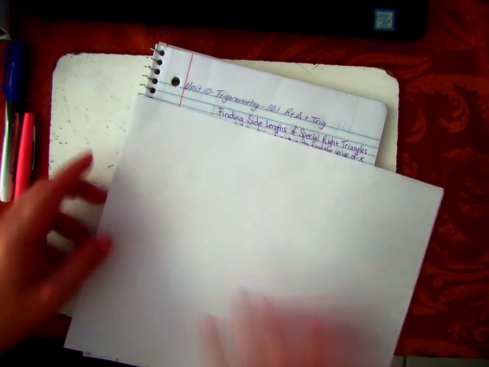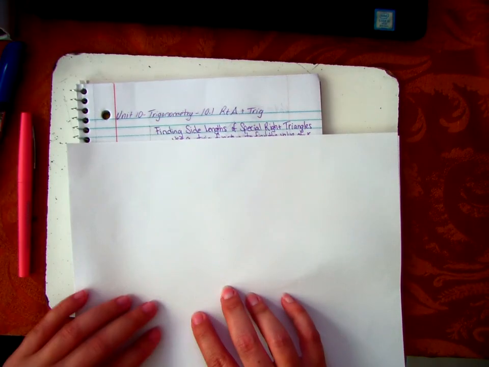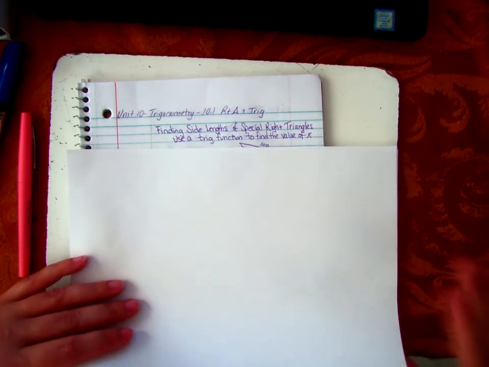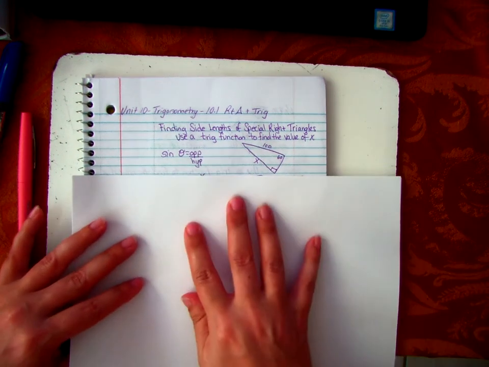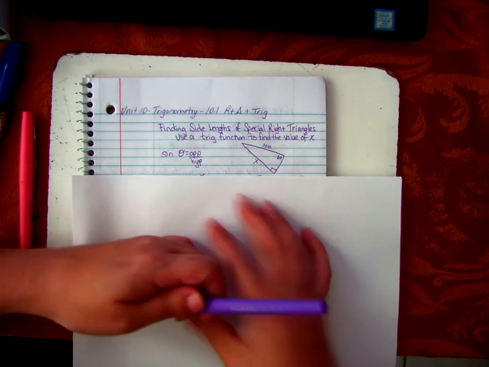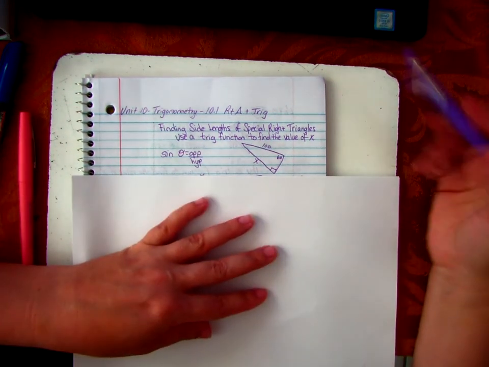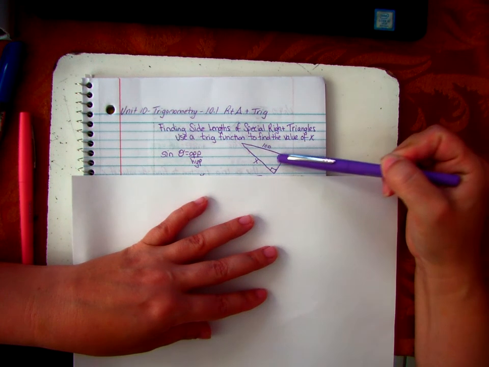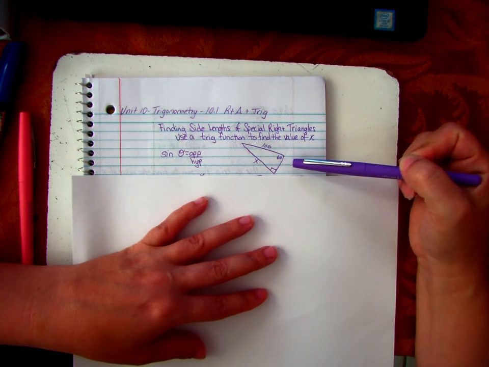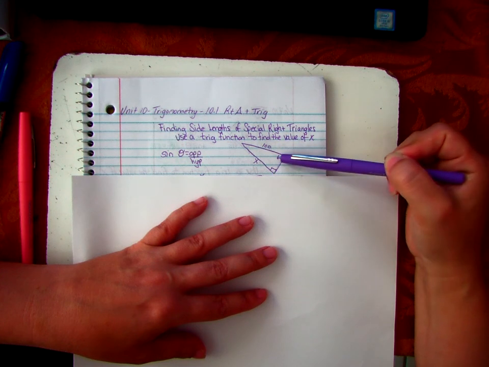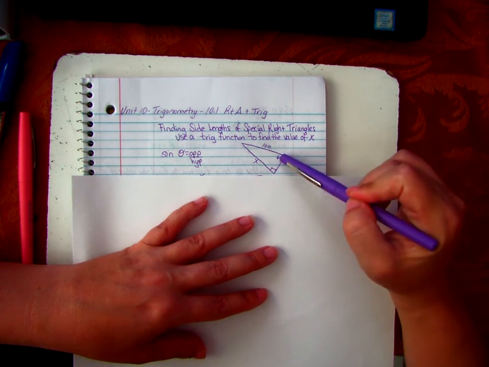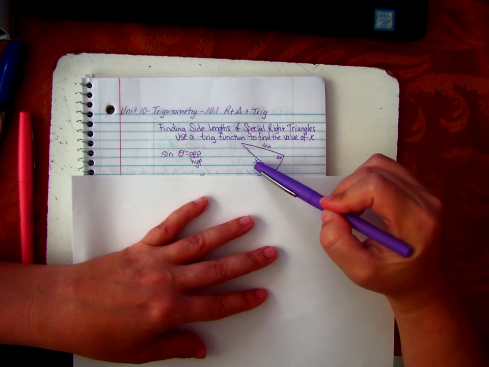All right, when we are trying to find side lengths of special triangles, we're going to use the trig function to find our x. So for this one, you ask yourself, what information do I have? We always want to stand where the theta is, an acute angle inside the triangle. A 90-degree angle is a right angle. It's not an acute. So I would choose the 60. If I stood at 60, what information do I have? Well, I have the opposite, which is x.